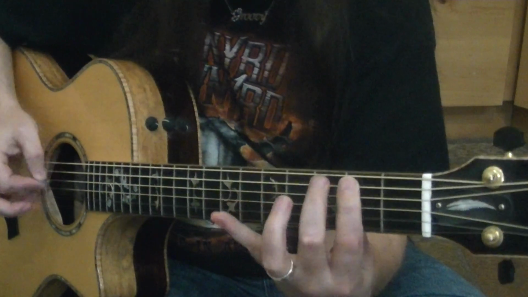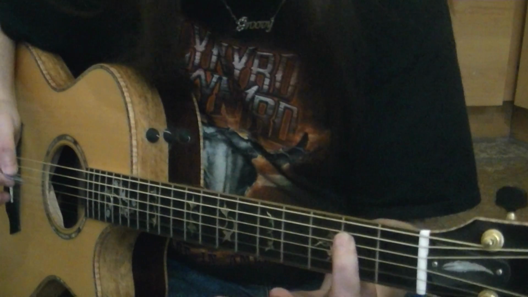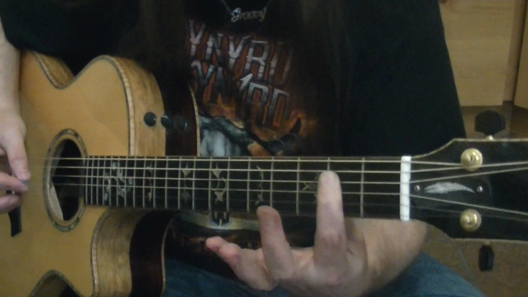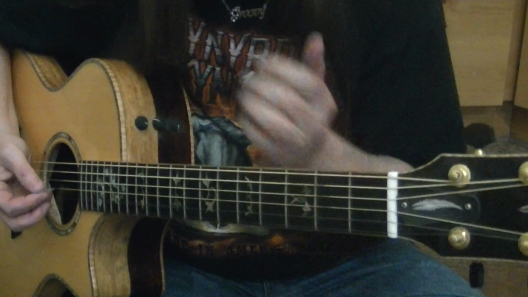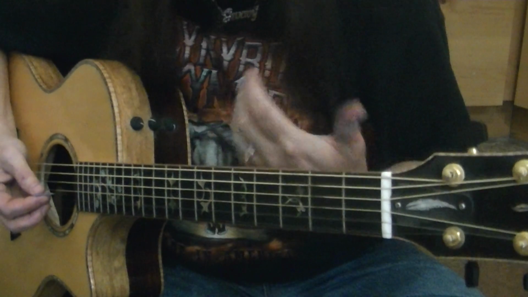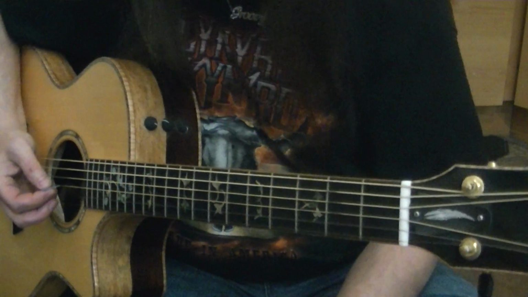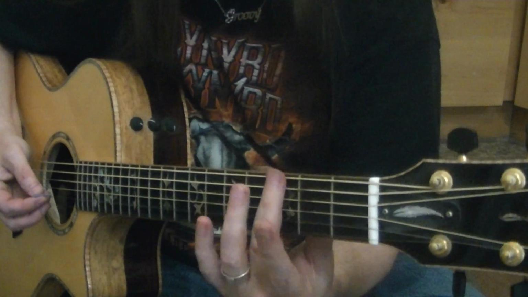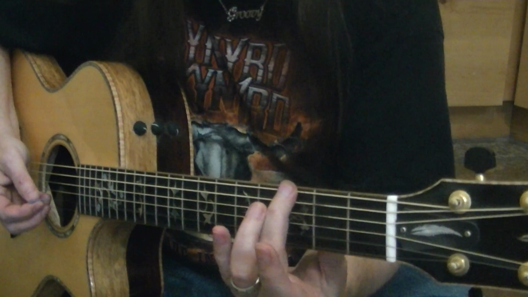1, 2, 3, 4, 5, 6. That's an E note, gonna make it minor, E minor. The way I like to also cheat on this, not cheating, it's just a quick way to find your way around. If you have, at least you're up on G.